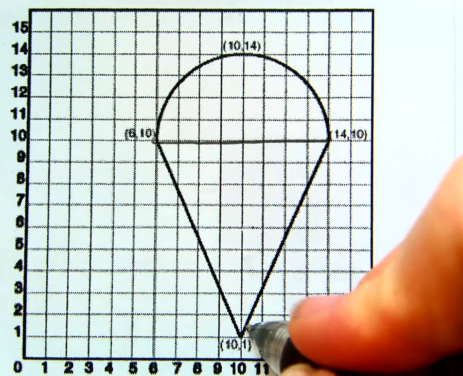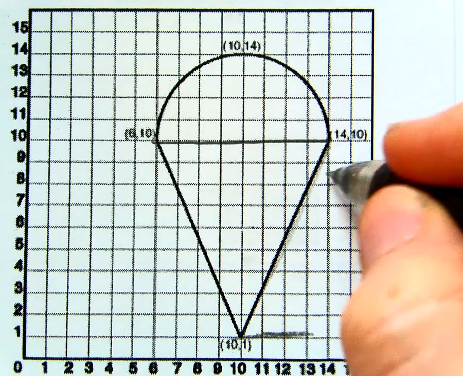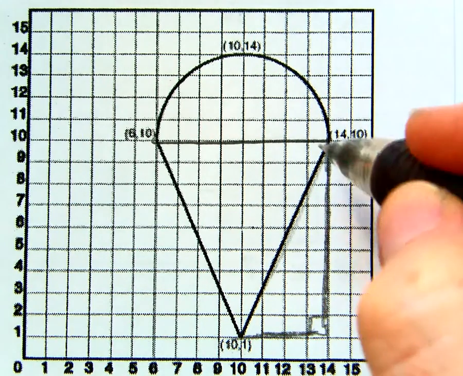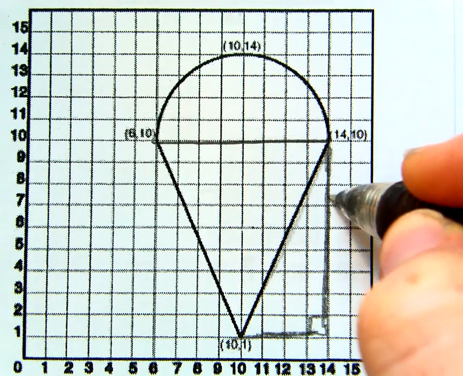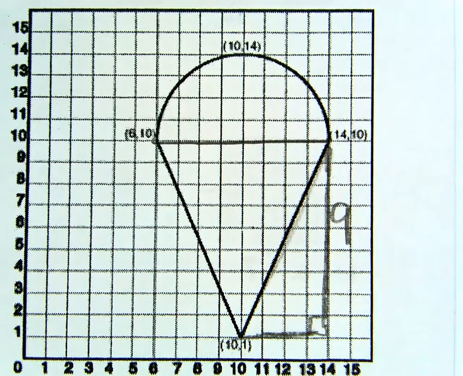So if I want the perimeter, then I need to know what the slant length is. So I'm just going to make a right triangle here. So this would be 1, 2, 3, 4, 5, 6, 7, 8, 9. And this would be 1, 2, 3, 4.